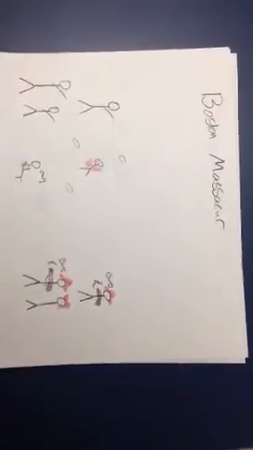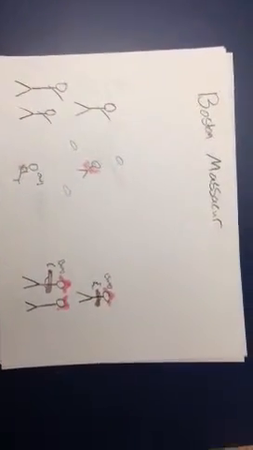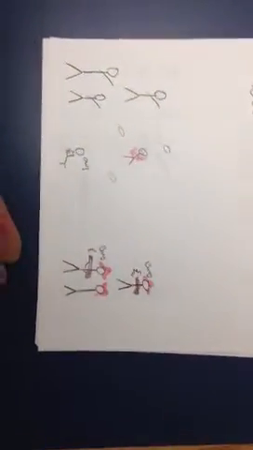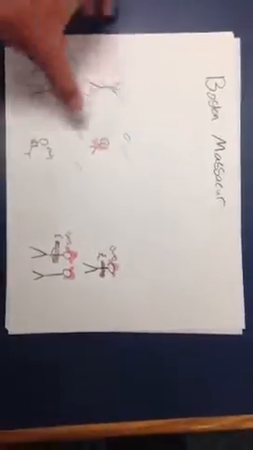The Boston Massacre was where colonists were protesting the taxes, and they were in Boston, and they started throwing snowballs at the British troops, and the British troops shot back at them and killed like 5 people.